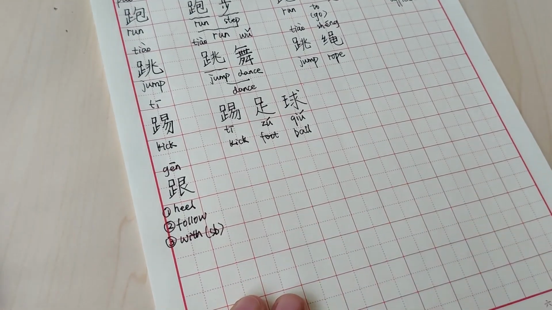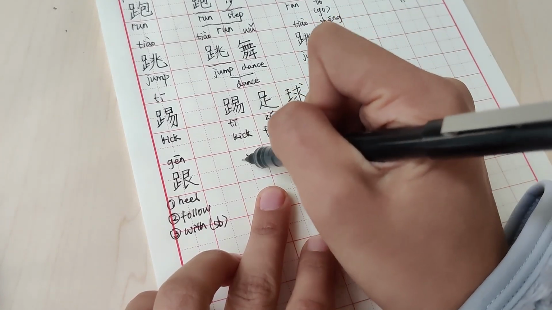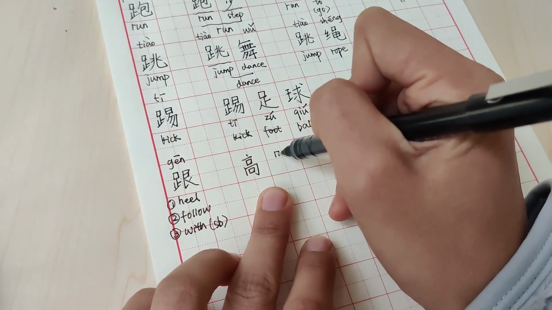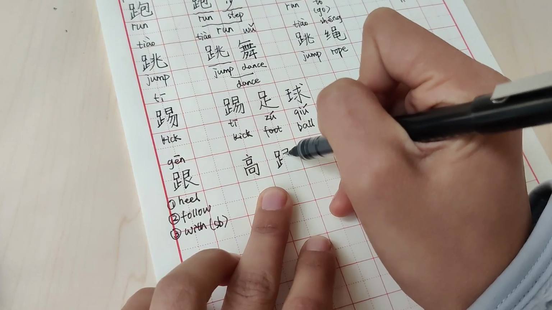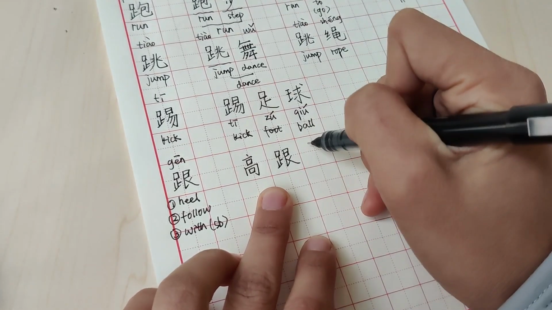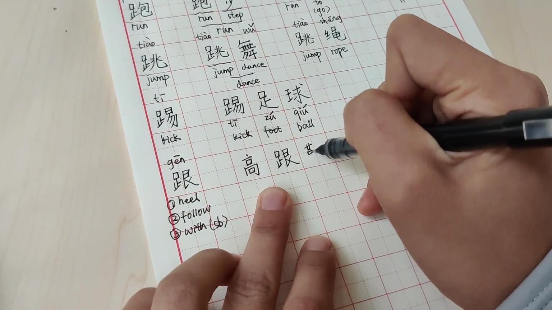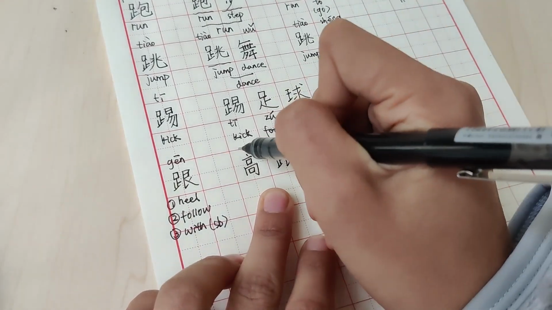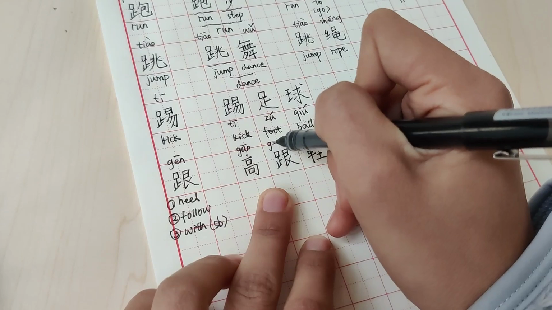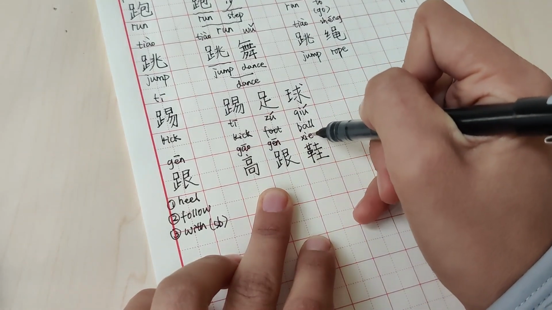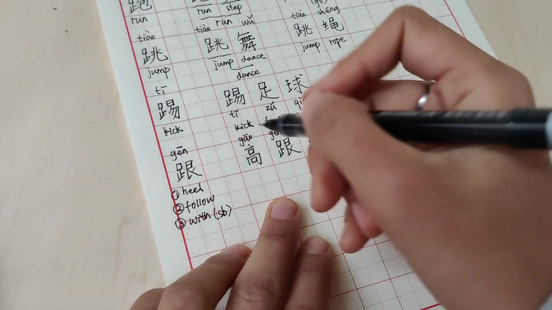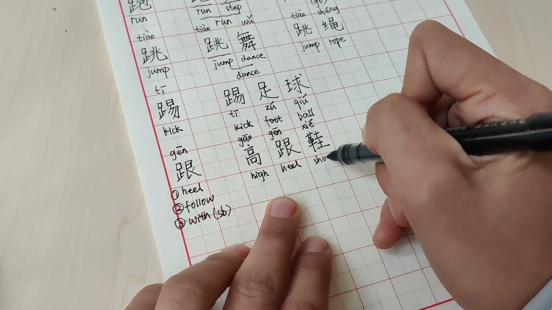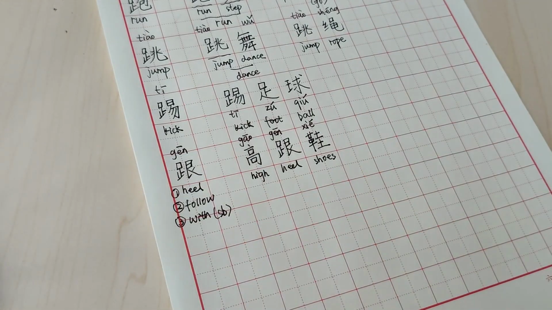The first one is the heel. So we have 高跟鞋. That is 高跟鞋, okay, so that is high heel shoes. 高跟鞋, the high heels.